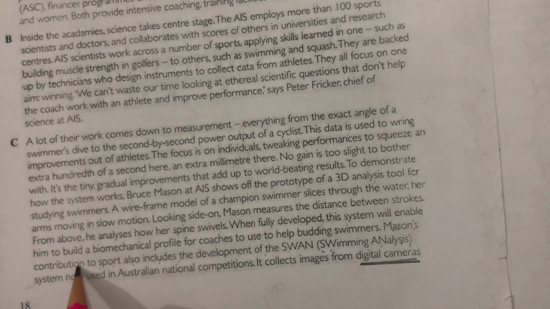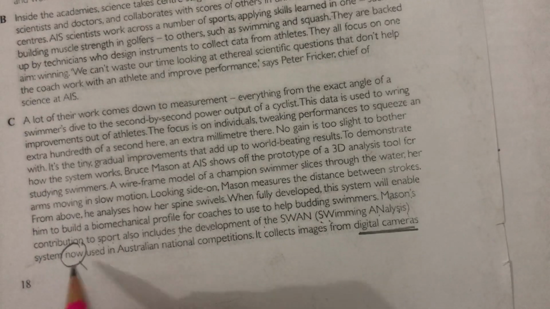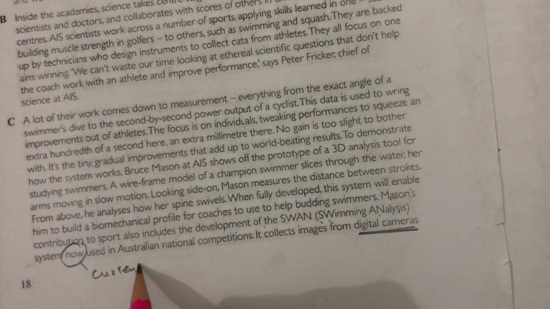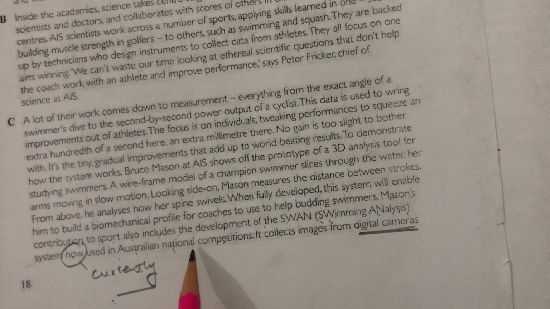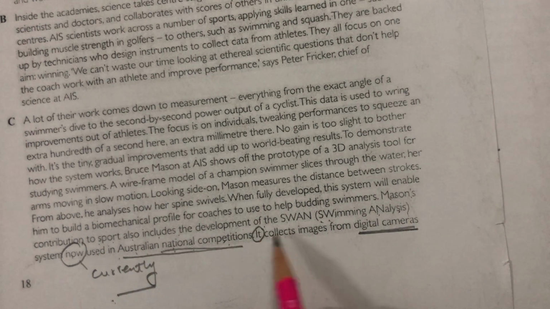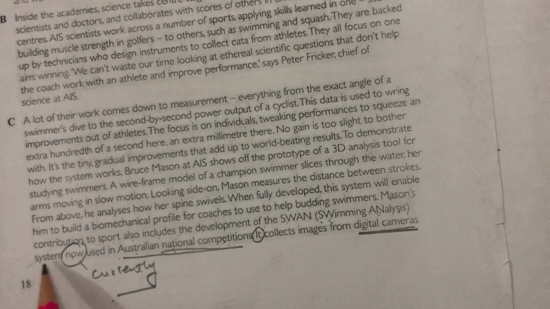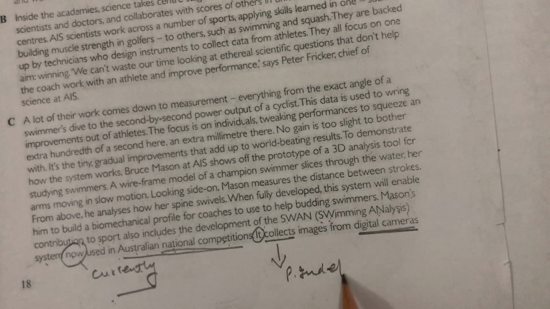Now, so now is a keyword which refers to the word currently. Now used in Australian national competitions. It means that swimming analysis system is now or currently being used by Australian national competitions. It collects is also into the present indefinite tense.